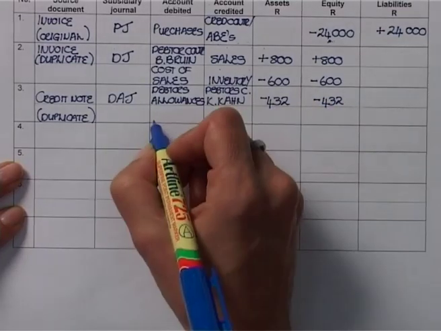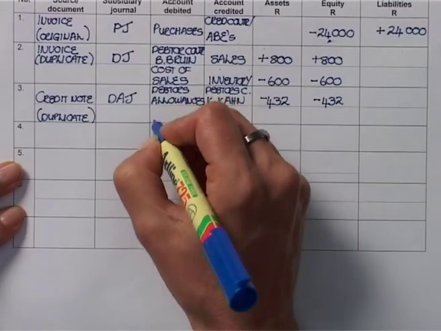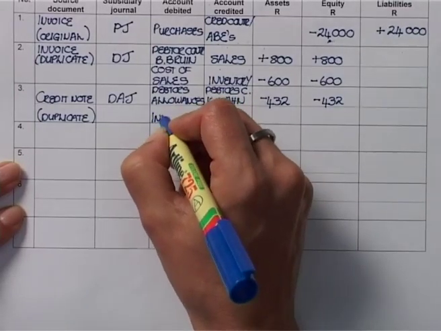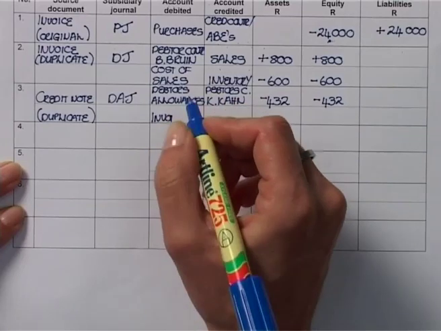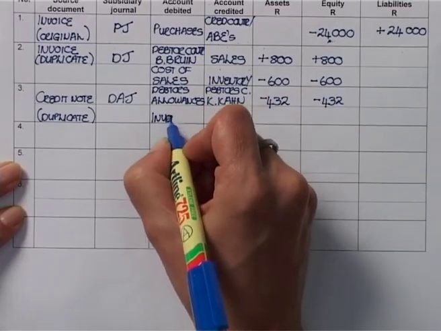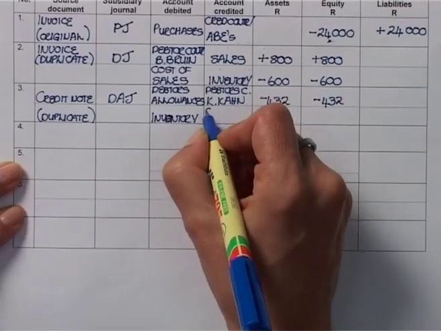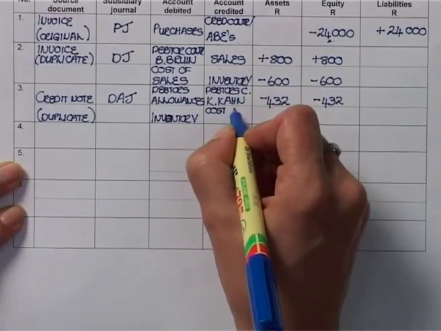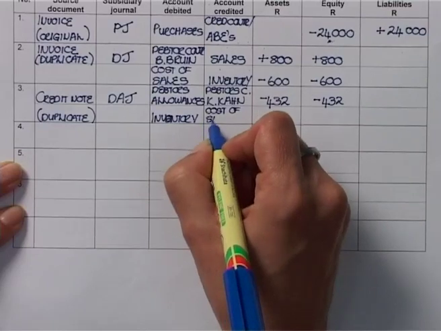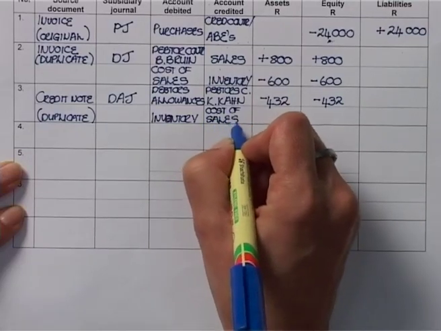Then we also take the inventory back into our storeroom. So we're going to have to increase the inventory account and cancel the corresponding cost of sales because of the cancellation of the whole sales transaction.